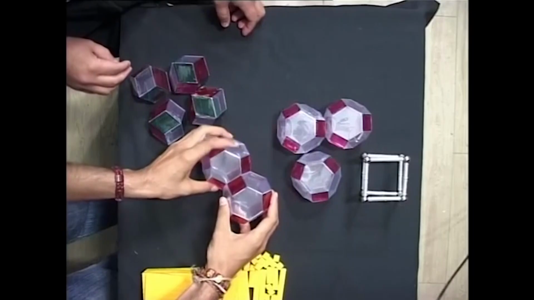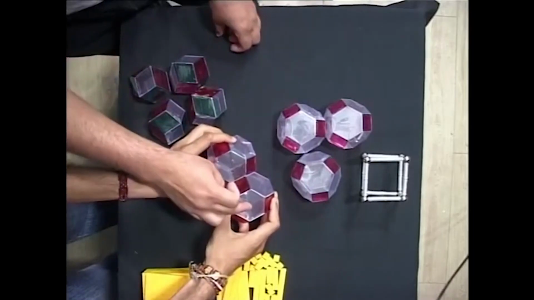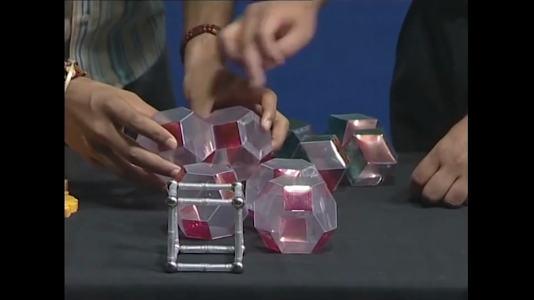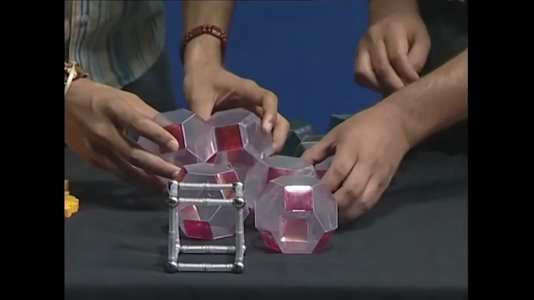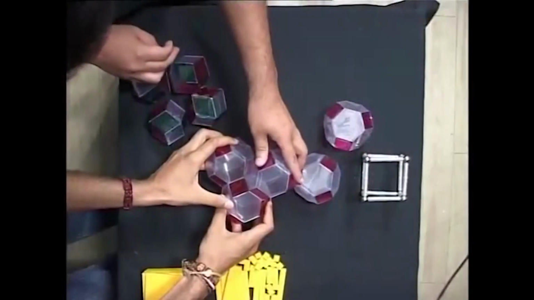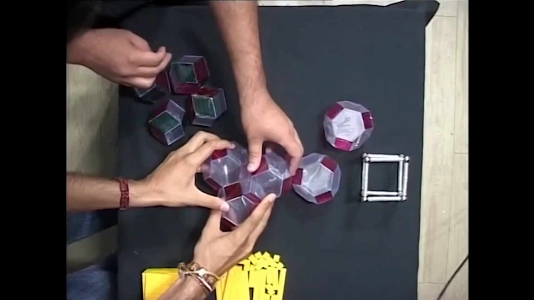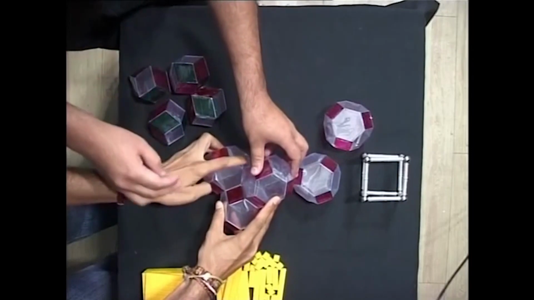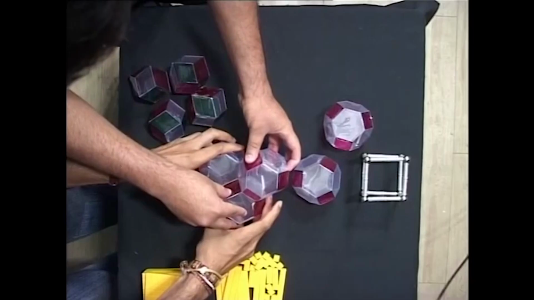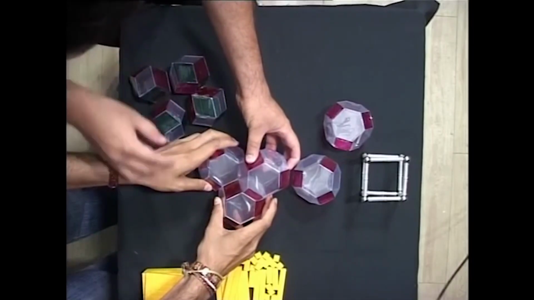So you can see that he has put in one tetrakaidecahedron with another tetrakaidecahedron, so that the common interface is actually the hexagon. Now you will have to take the third tetrakaidecahedron and place it in a way such that these 3 together touch each other. You hold the 2, I will hold this one. So you see that those 3 have actually touched each other.